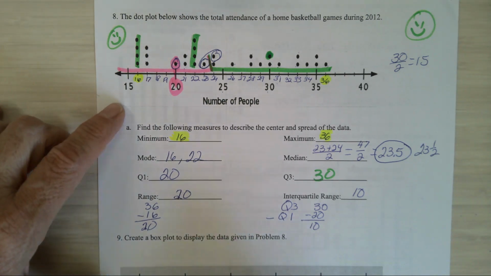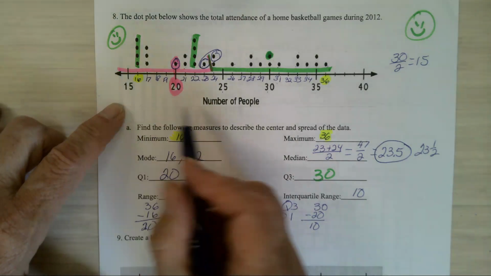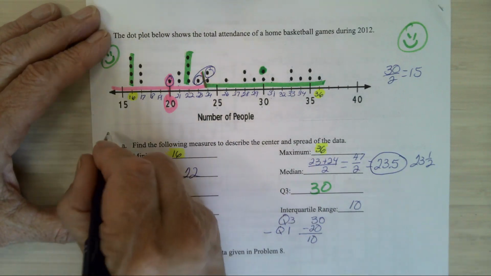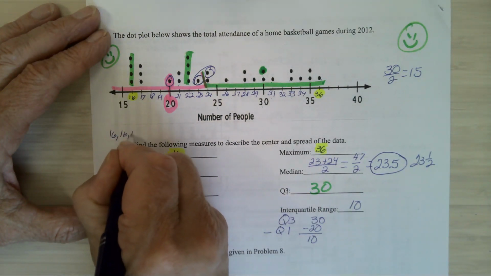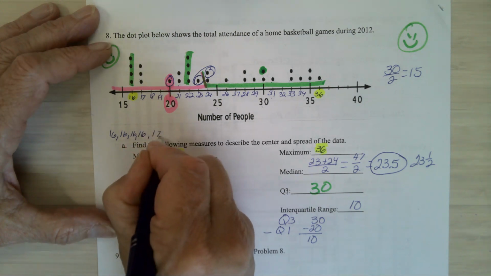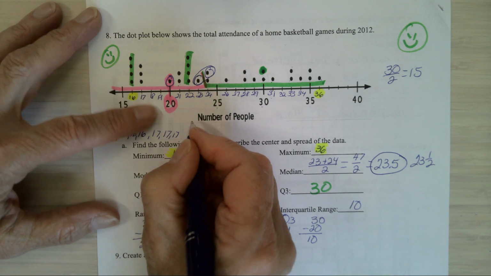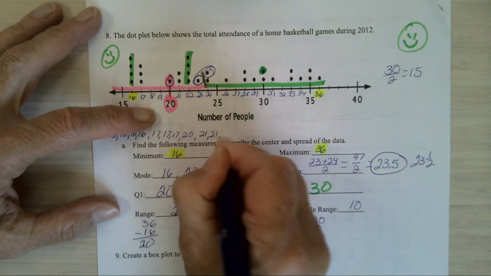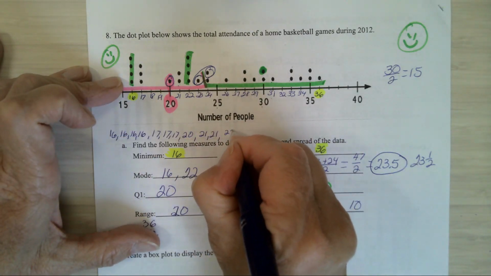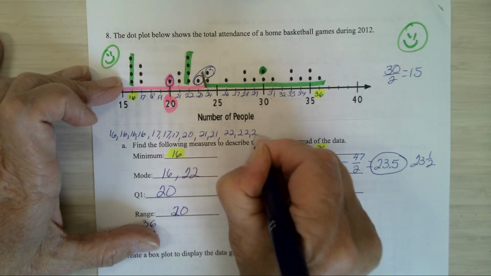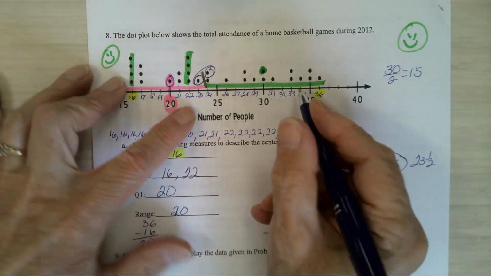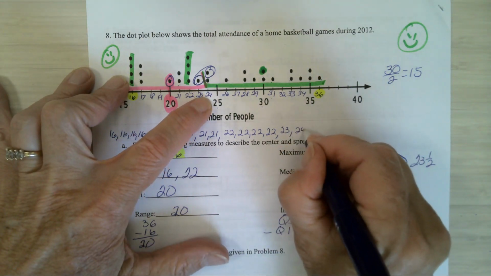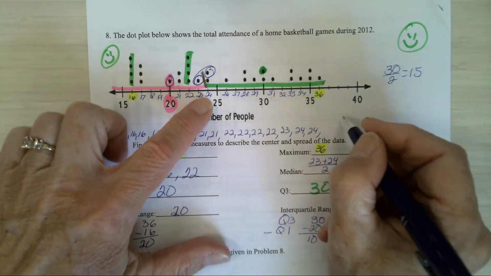Now, let's say you wanted to do your Q1 and Q3 by listing all the numbers and doing it that way. You could do that. You would list 16 4 times, 17 3 times, 20 once, 2 21s, 4 22s, a 23, 2 24s. Now the hardest part about this is making sure you don't skip any numbers.